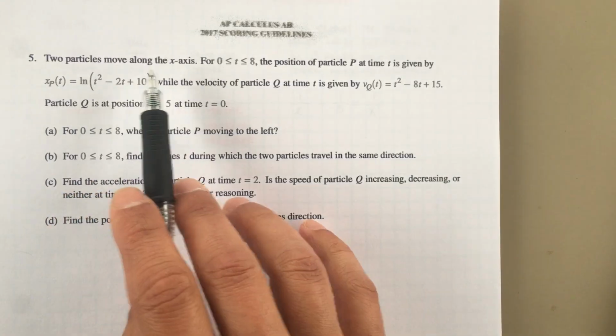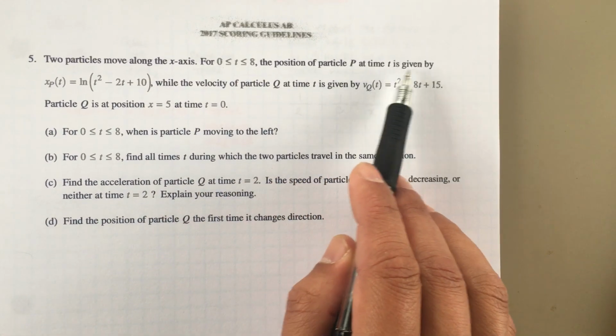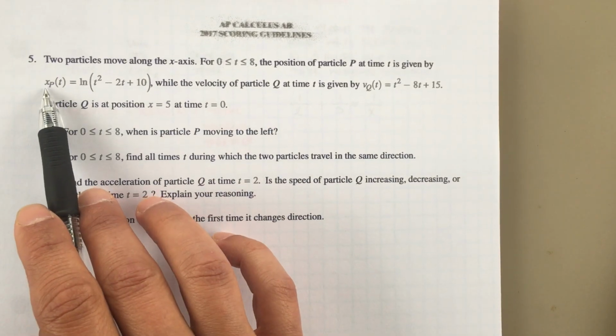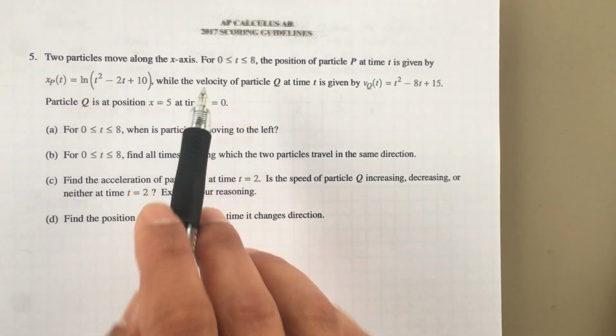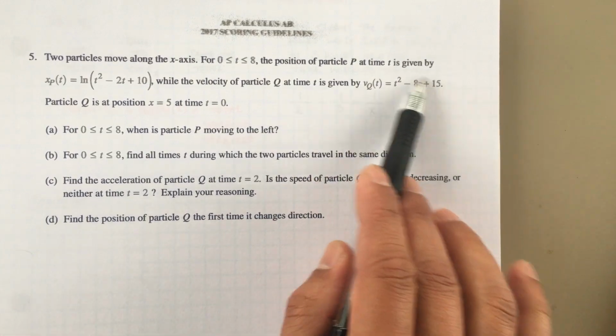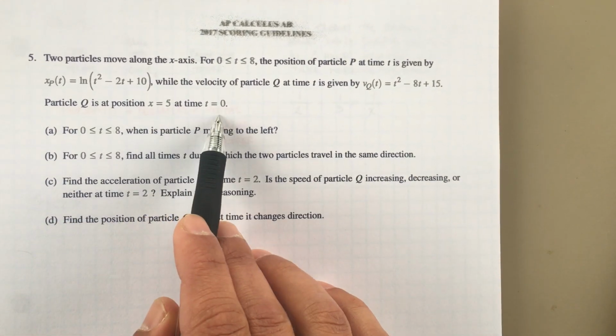Now it says two particles move along the x-axis between 0 and 8. The position of particle P at time t is given by this guy. It looks kind of intimidating, right? With x of P of t. So this is the position of particle P at time t. Well, the velocity of particle Q is given by this guy, this quadratic. Particle Q is at position x equals 5 at time t equals 0.